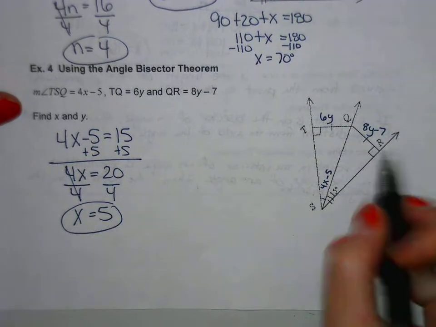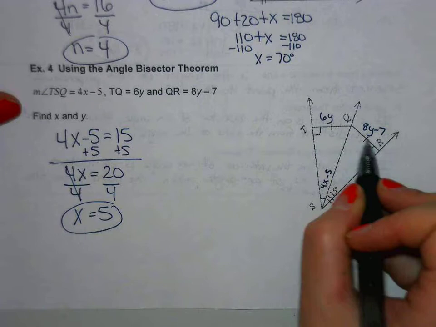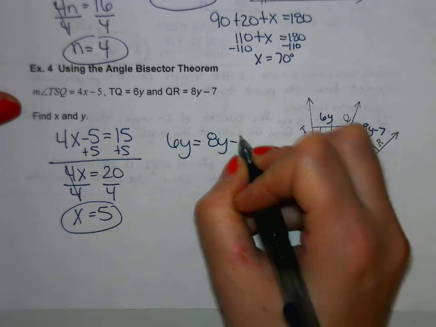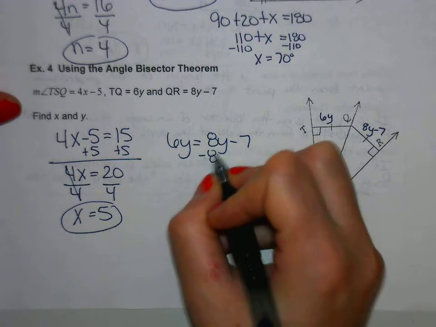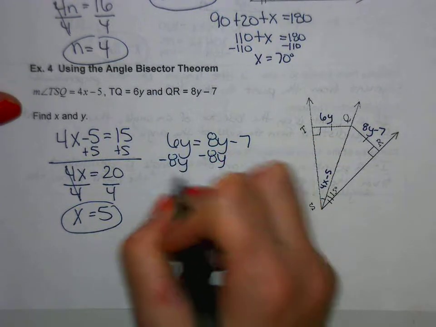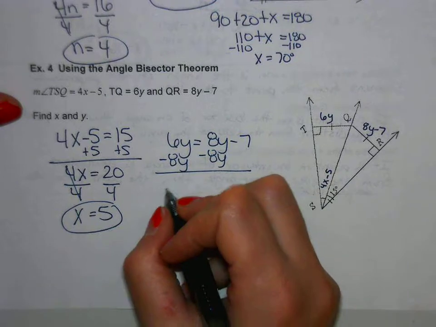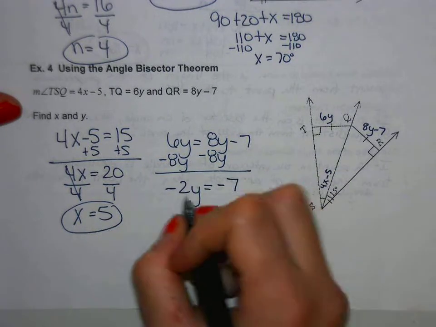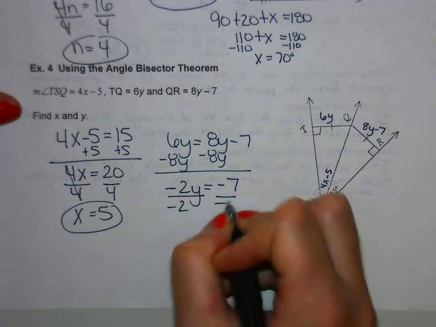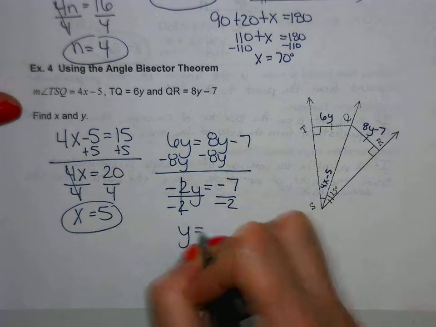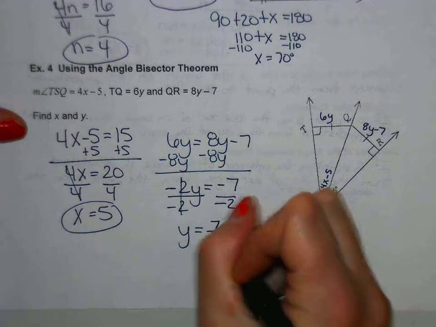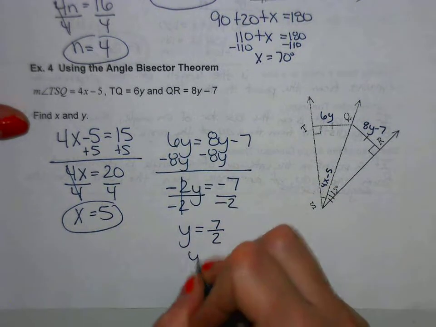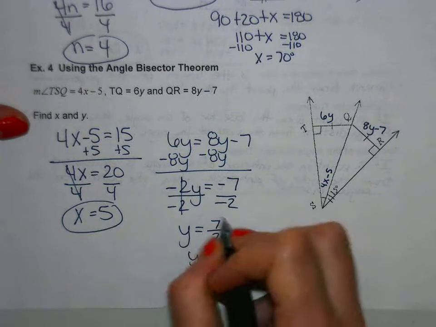So now to find our y, we know these two segments are congruent. So since they're congruent, we're going to set them equal to each other. So if I subtract 8y from both sides, 6y minus 8y is negative 2y equals negative 7. Divide both sides by negative 2. y equals a positive 7 over 2, or the decimal form would be y equals 3.5.